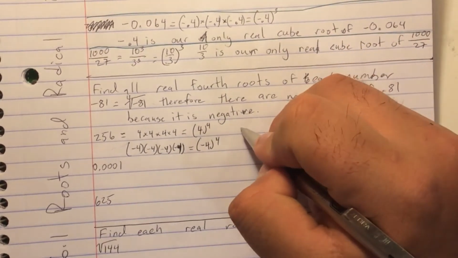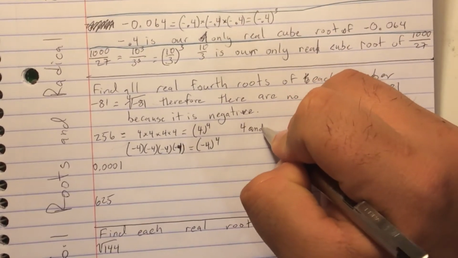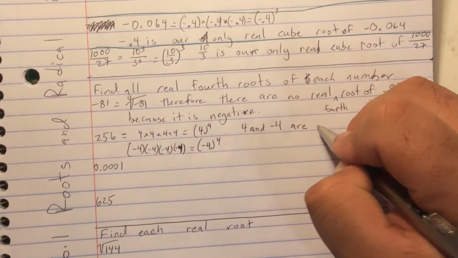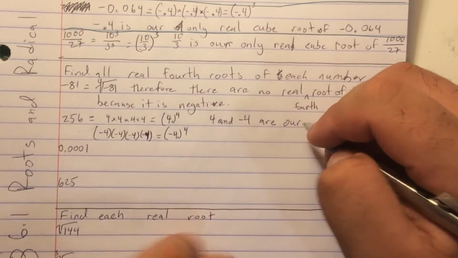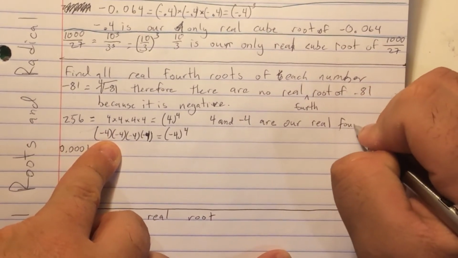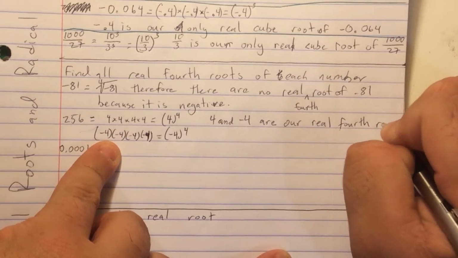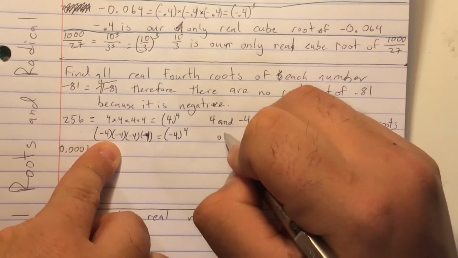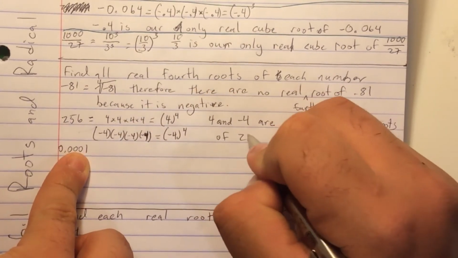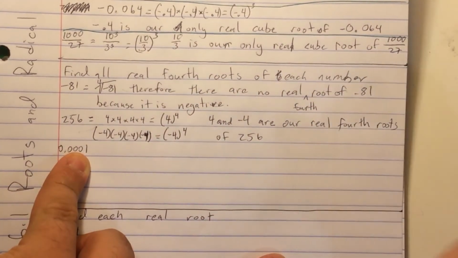So we're going to have 4 and negative 4 are our real fourth roots of 256.